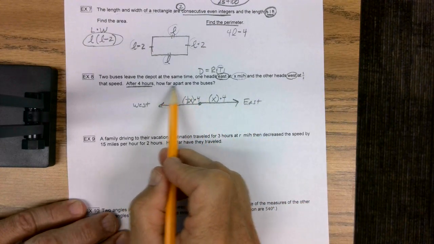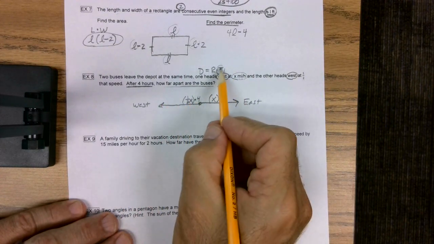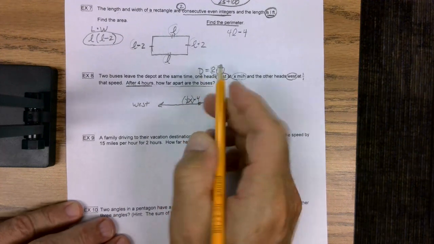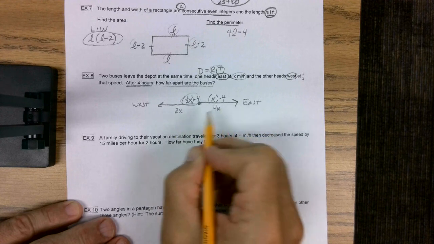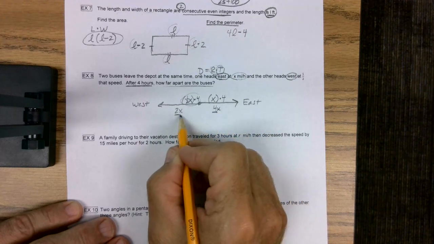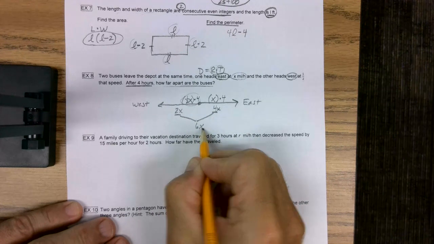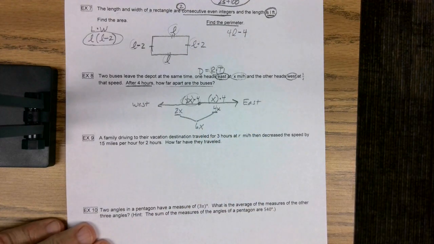And it says how far apart are the buses? Well, remember what this represents. It represents distance. So this would give me 2x. This would give me 4x. And these represent distances. So I'd add them together and I'd get 6x. And that's a representation of how far they are apart.